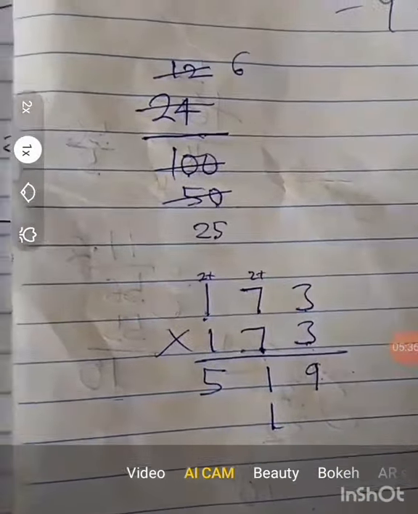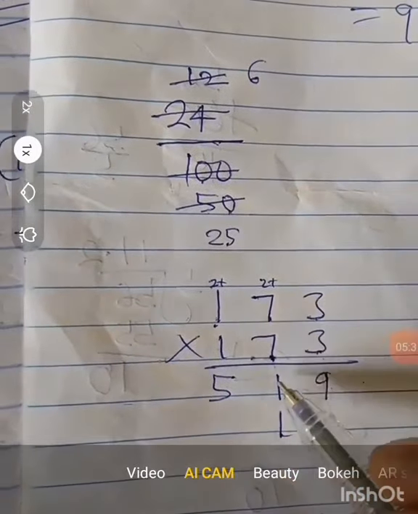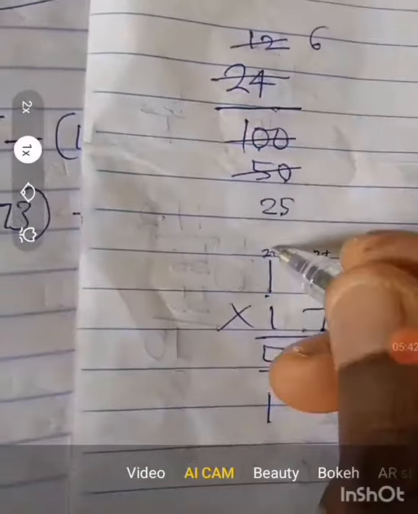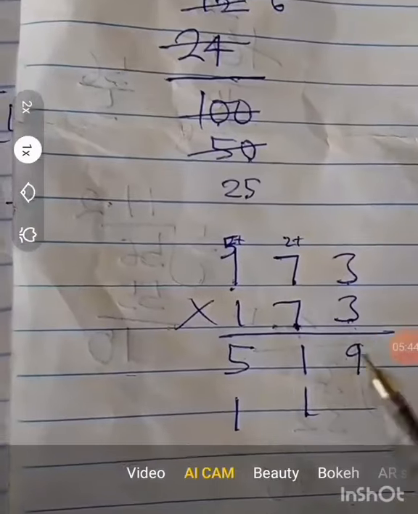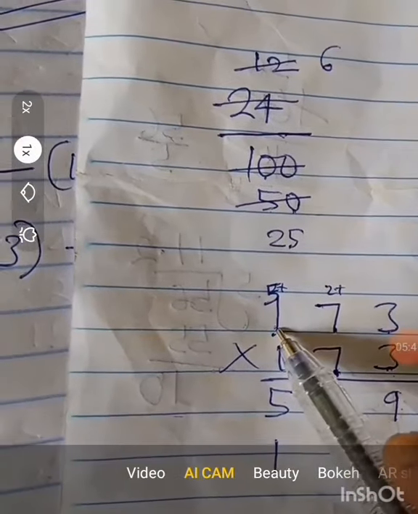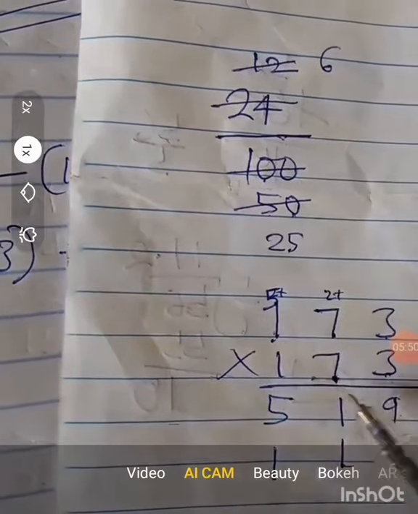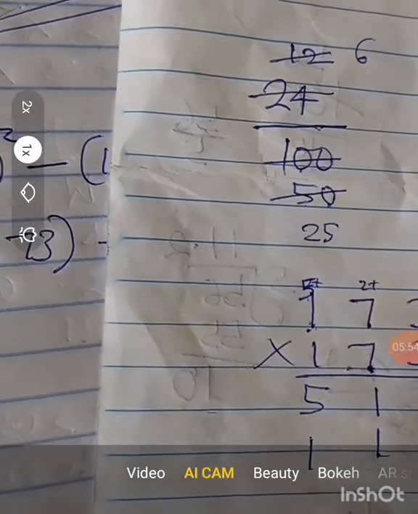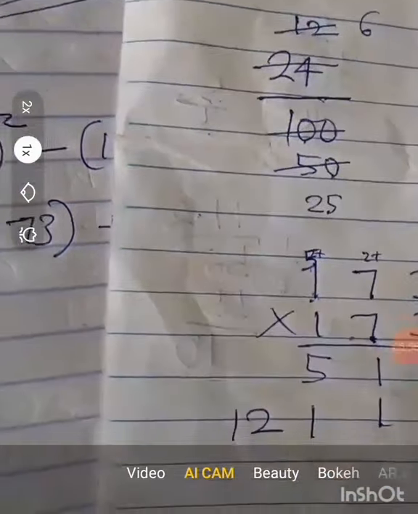Because 7 times 7 is 49, plus 2, I have 51. So I drop my 1, carry my 5 over. So I'm going to change this to 5. So 7 times 1 is 7 plus 5. If you look at it very well, I have 12. 12 becomes my answer there.